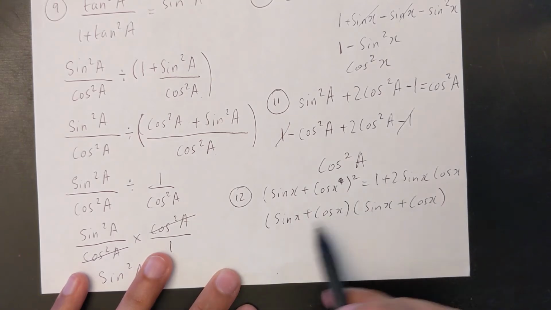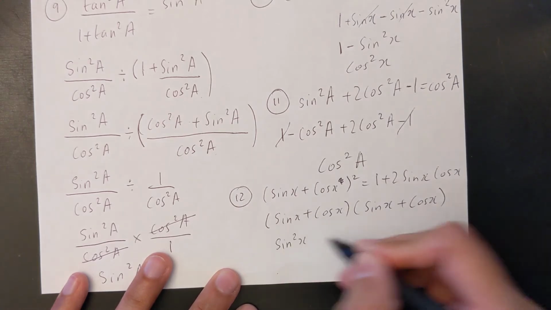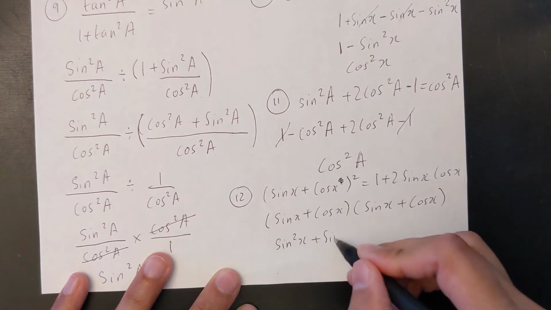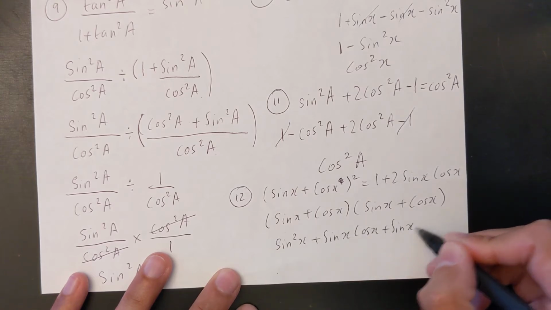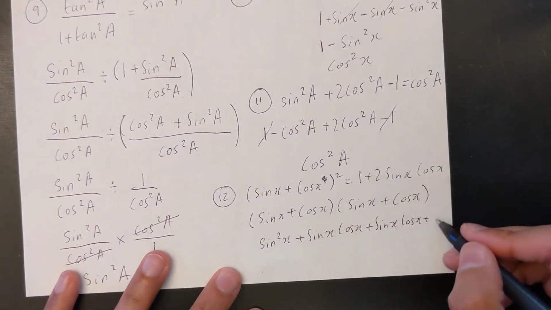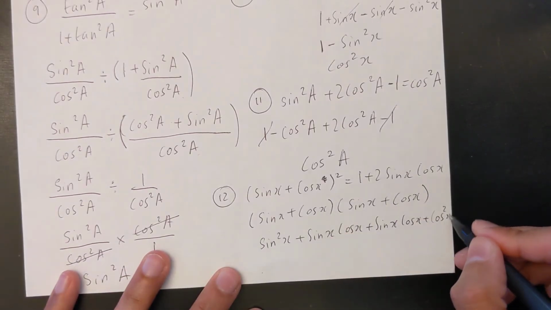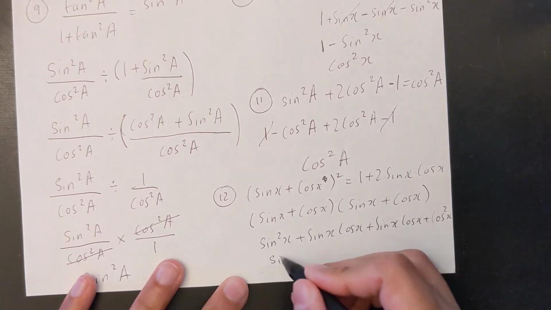Next, I'm going to FOIL out these two brackets. So sine x times sine x, sine square x, plus sine x cos x, plus sine x cos x. And squeeze this in here. Cos times cos is cos square x. I can then combine my two terms in the middle, and then I'm going to write these two together just so that it makes a bit more sense.